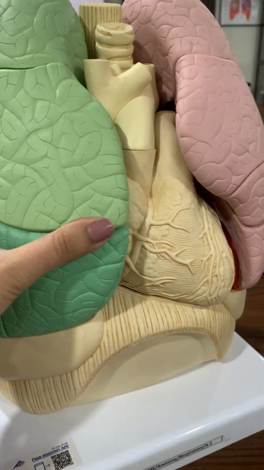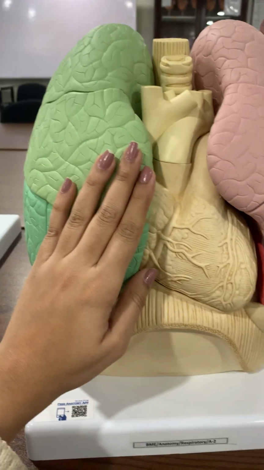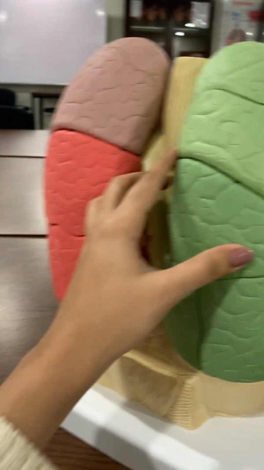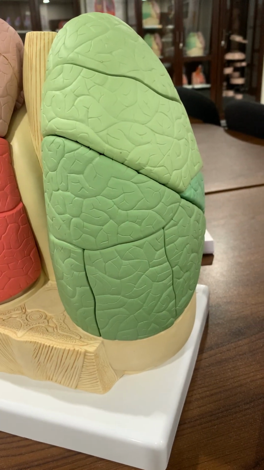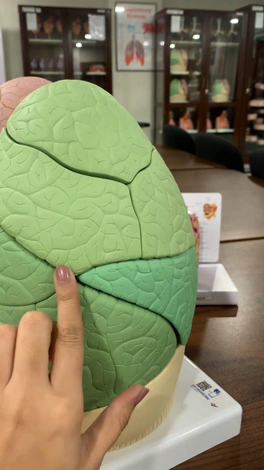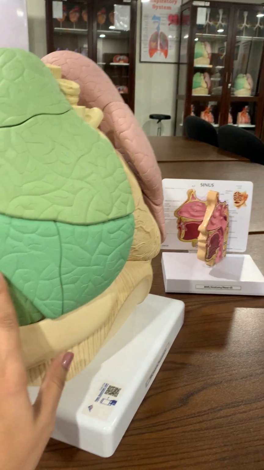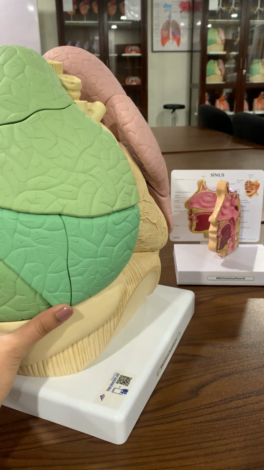A final heads up for the fissure levels. For the right lung fissure, that starts at the level of the T2 vertebra. Here is the level of the T2 vertebra on the posterior thoracic wall, deep to the medial border of the scapula. And then it runs obliquely downwards and forwards. While it's running downwards and forwards, it crosses the fifth rib laterally and courses towards the sixth costal cartilage, or the sixth rib anteriorly.